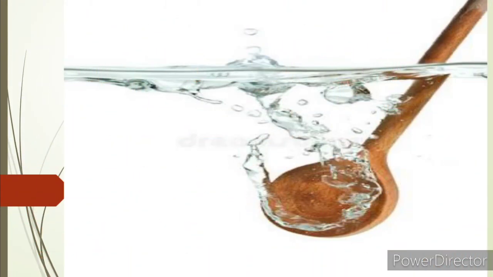Can you see? This is another solution. When sugar is poured into water and you stir, I know you like to stir, you stir the water, it also what? Changes.